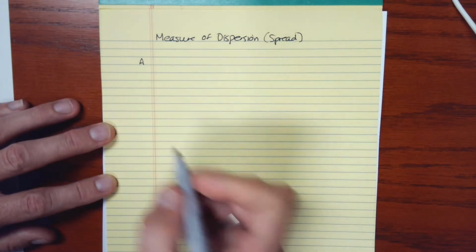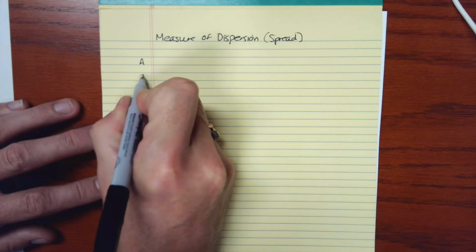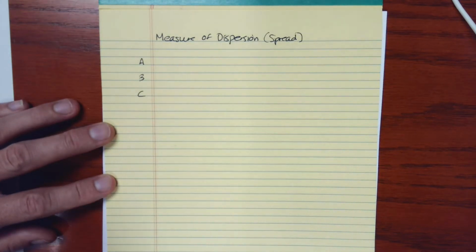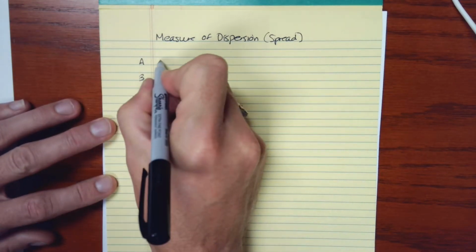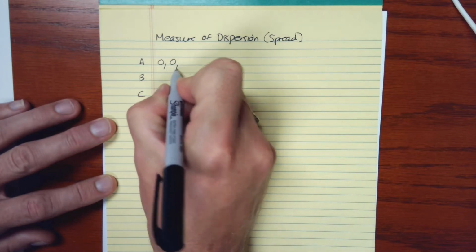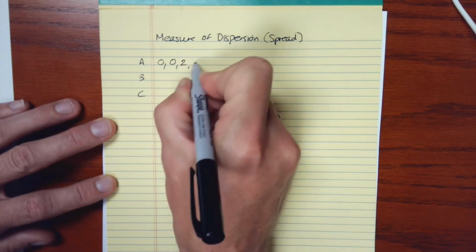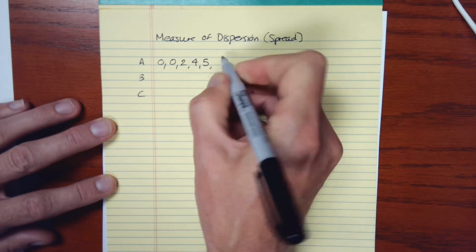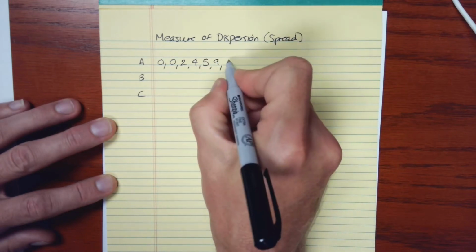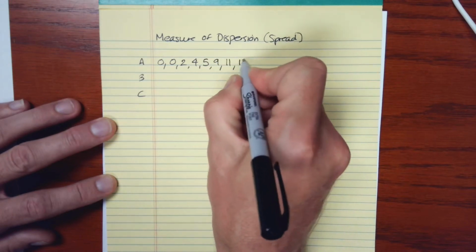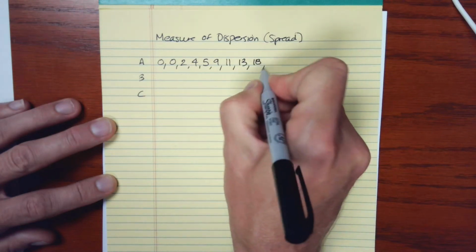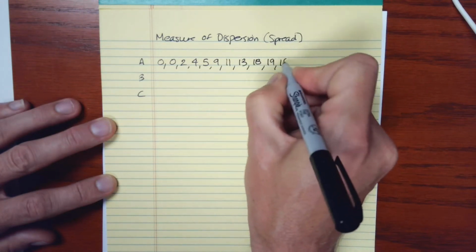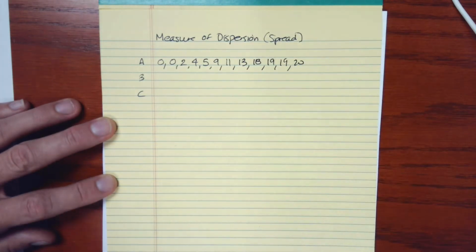So I'm going to put three data sets down. Data set A has the values 0, 0, 2, 4, 5, 9, 11, 13, 18, 19, 19, and 20.